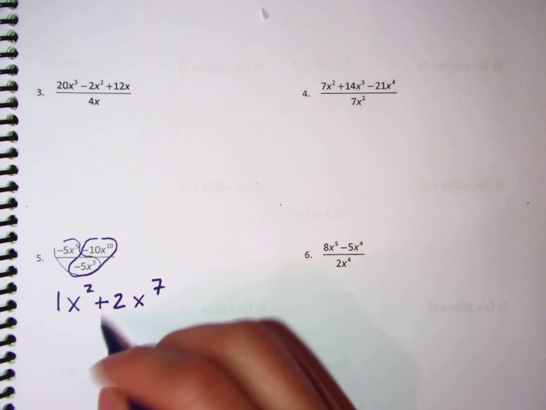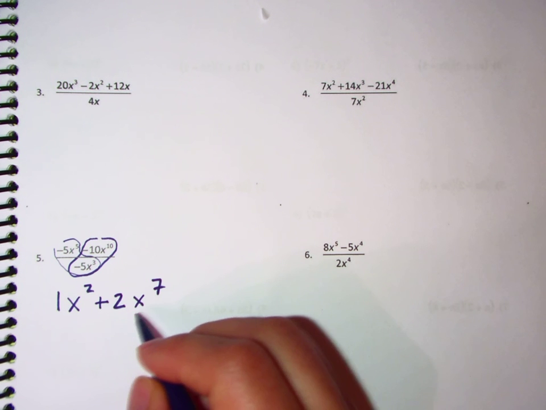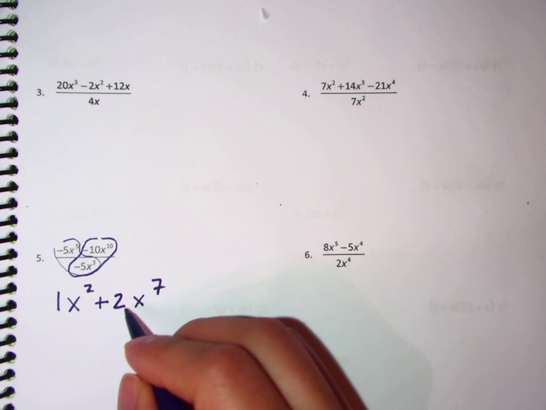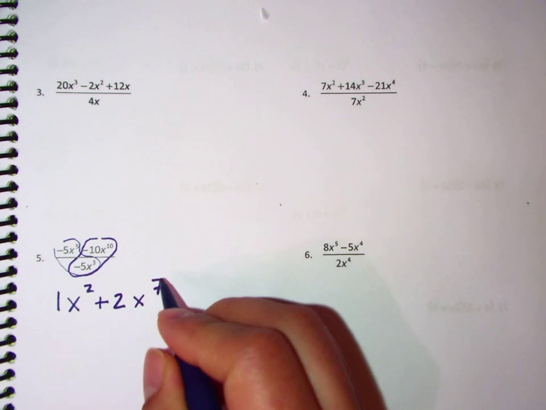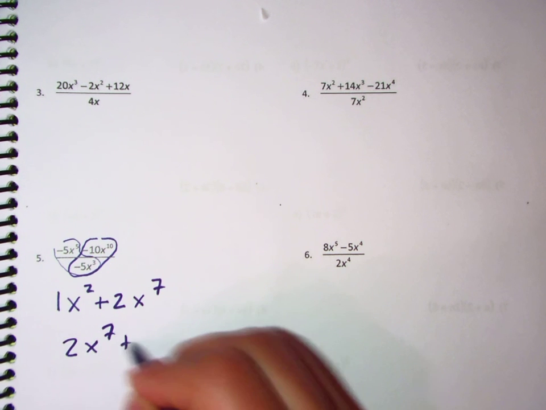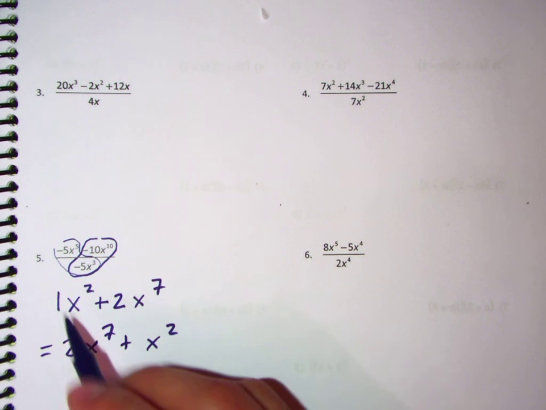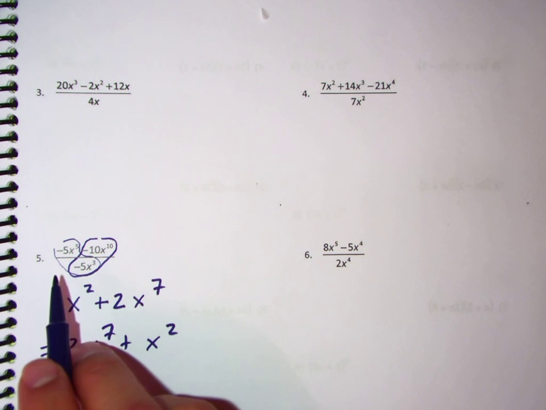Or if you write it in the usual standard form, which we'll probably talk more about later, you rearrange the terms so that the highest exponent is at the beginning. So this would be the same as 2x to the 7 plus x squared. But either way is fine. Again, the 1 is optional. You don't need it there. We know it's a 1.